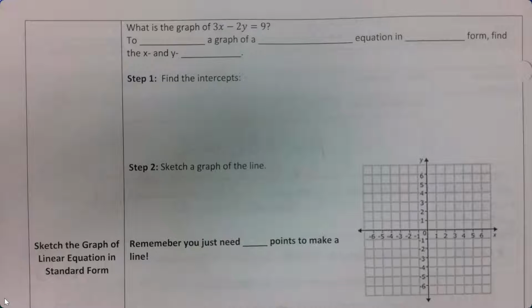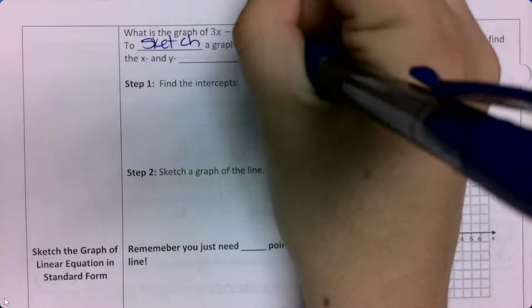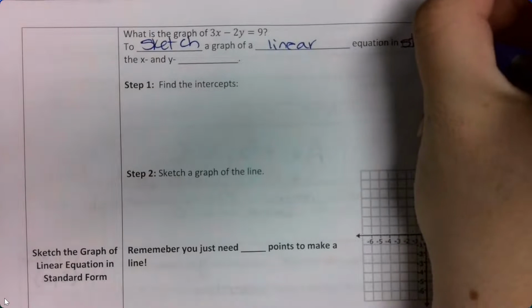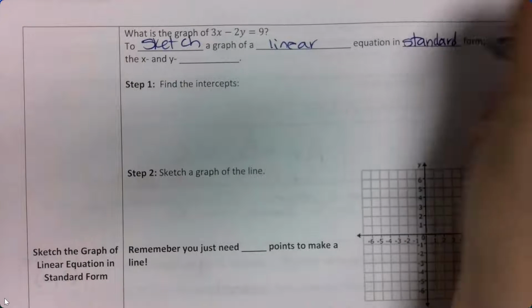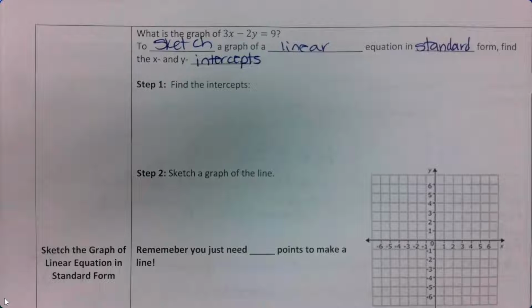Okay, so now we want to graph using stuff in this form. So to sketch a graph, guys, of a linear equation in standard form, find the x and y intercepts. So my first step is just like what we did on the front side. I want to find my x and y intercepts.